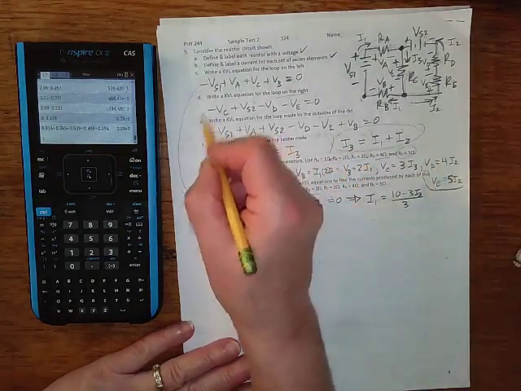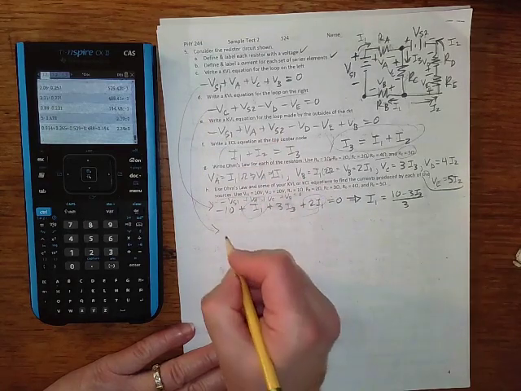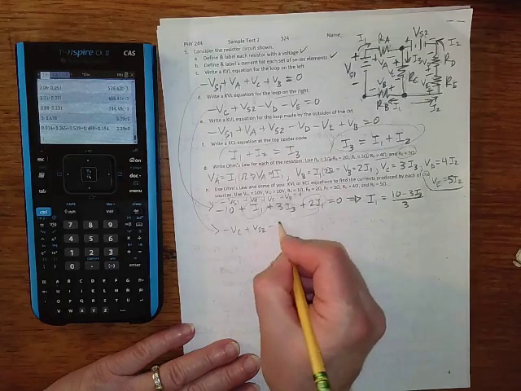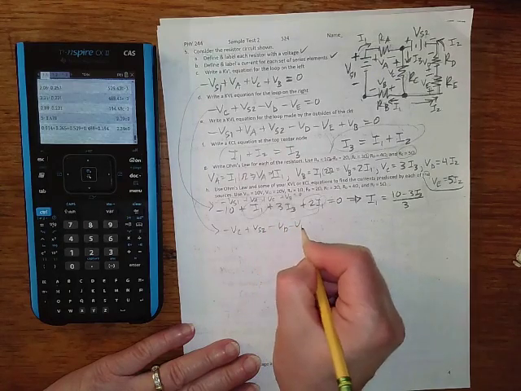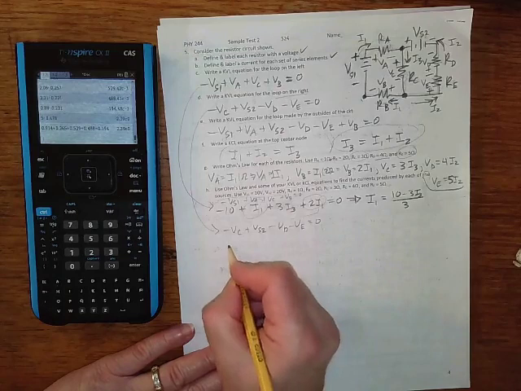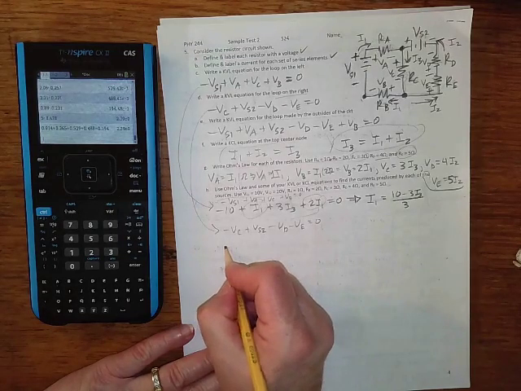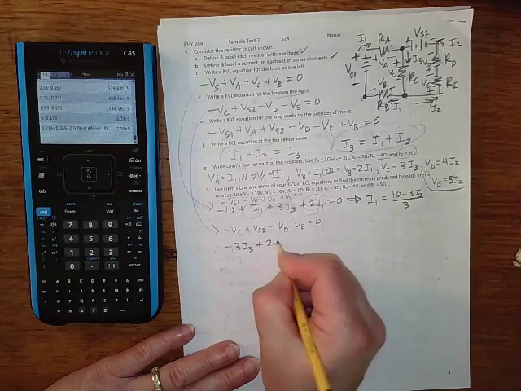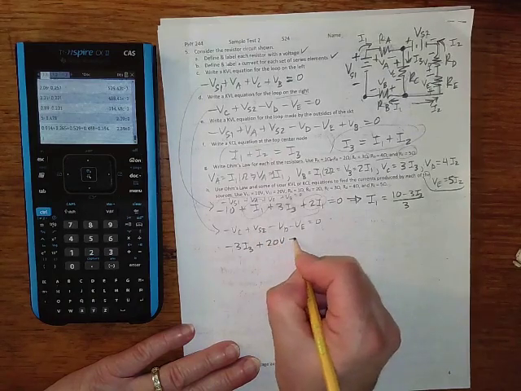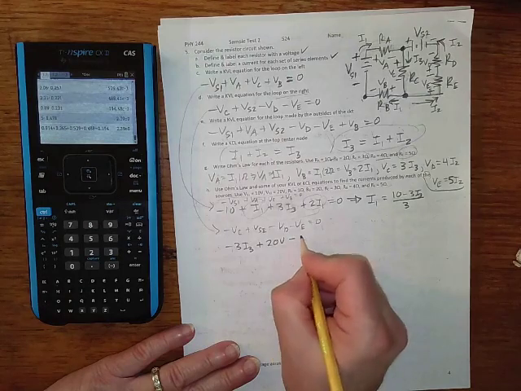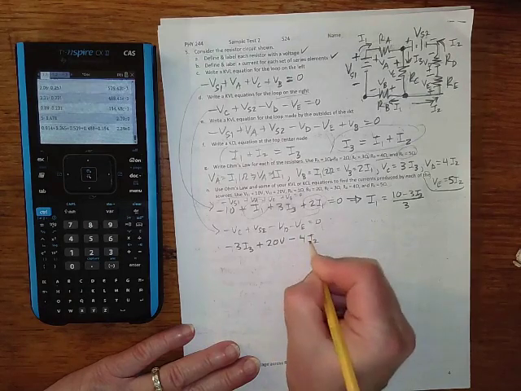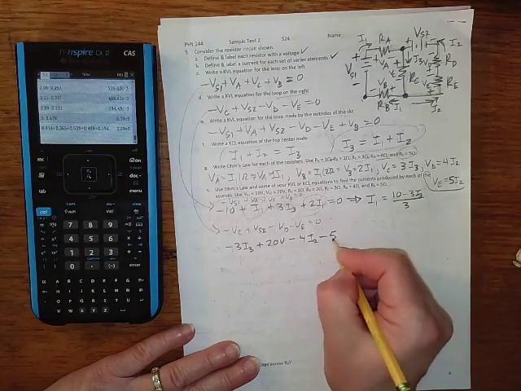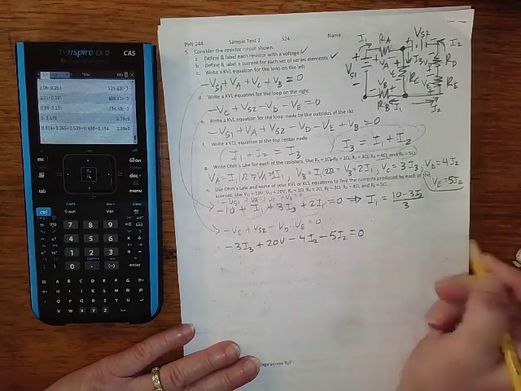And let's try the second KVL equation here. So we're going to do negative VC plus VS2 minus VD minus VE equals 0. So negative VC is negative 3I3, plus VS2 is plus 20 volts, minus VD is 4I2, and minus VE is 5I2, equals 0.